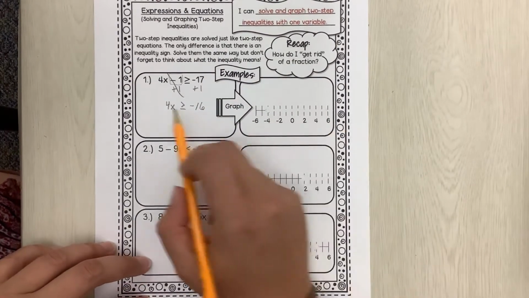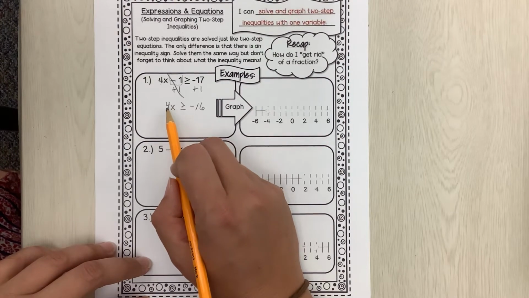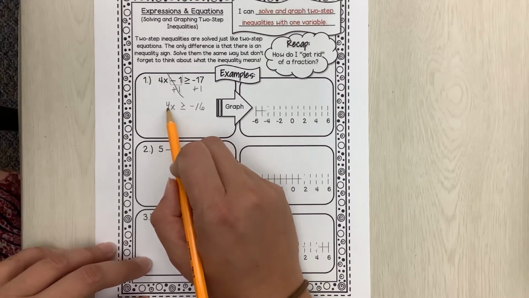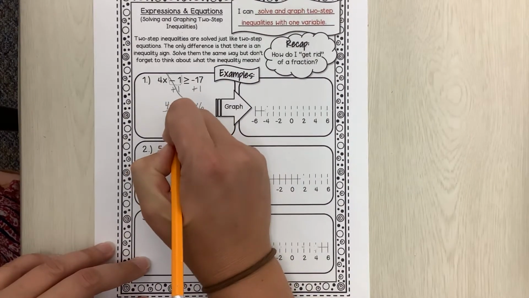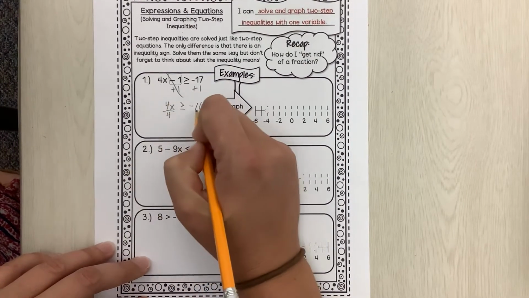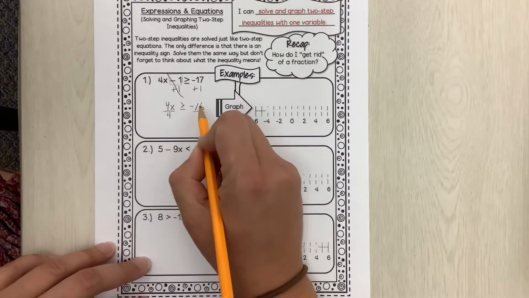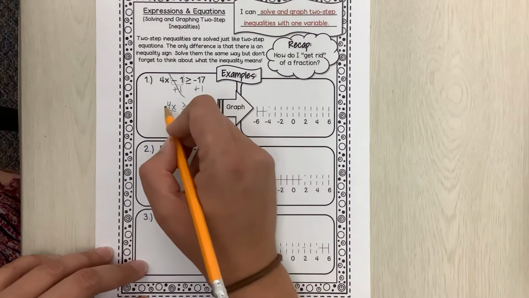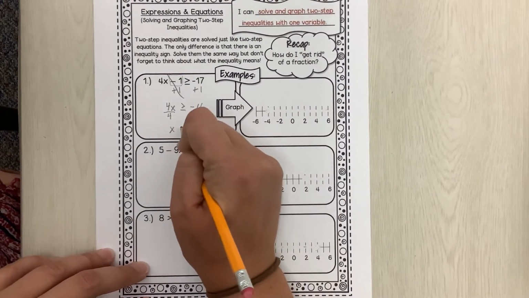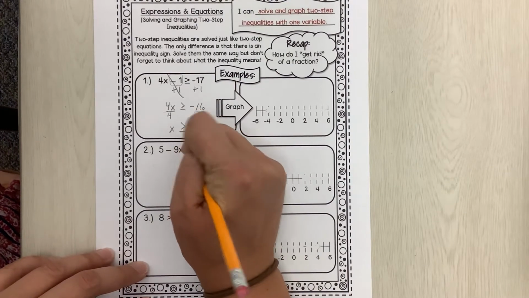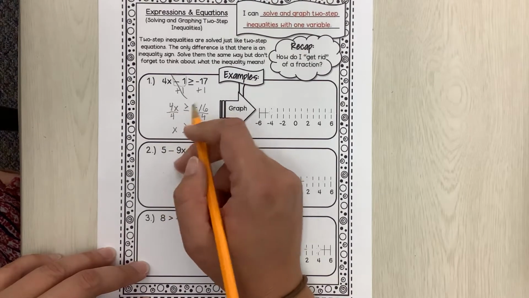Now, I'm not finished yet, because there's still a coefficient touching my variable. I want to get rid of this 4. Well, if it's 4 times x, I'm going to do the opposite, which is dividing by 4. Remember, you don't want to divide by 4x because that would move the x to the other side. 4 divided by 4 is a positive 1, so all that's left is 1x is greater than or equal to. I keep the sign the same because I'm not dividing or multiplying by a negative.